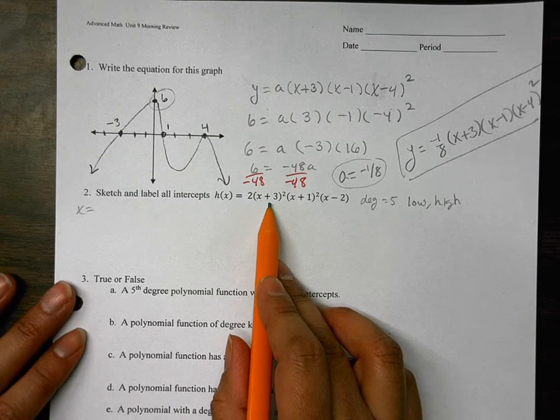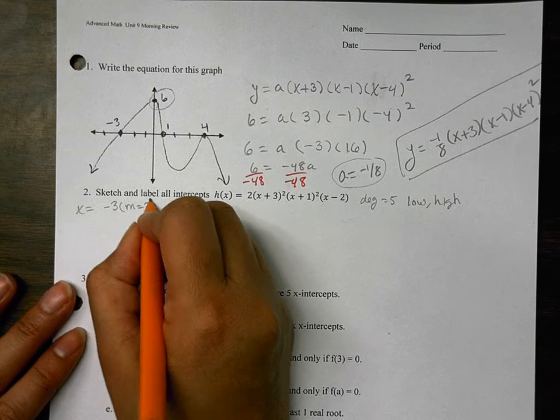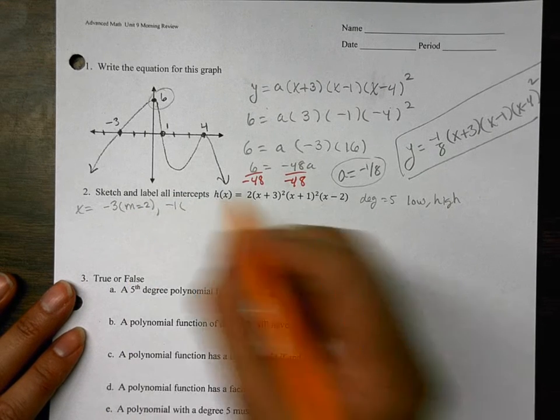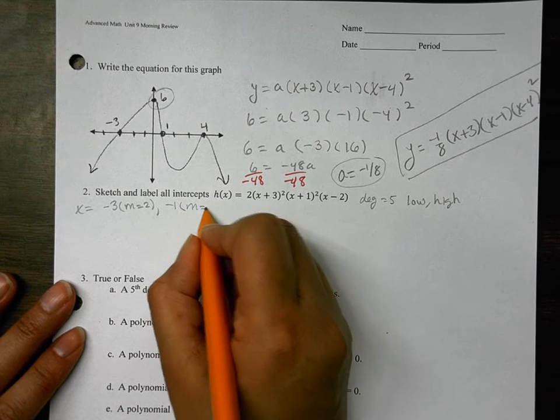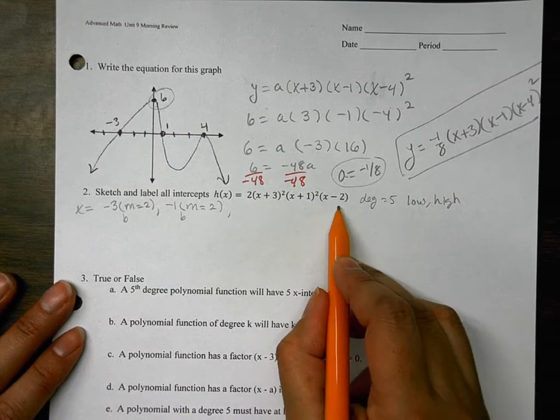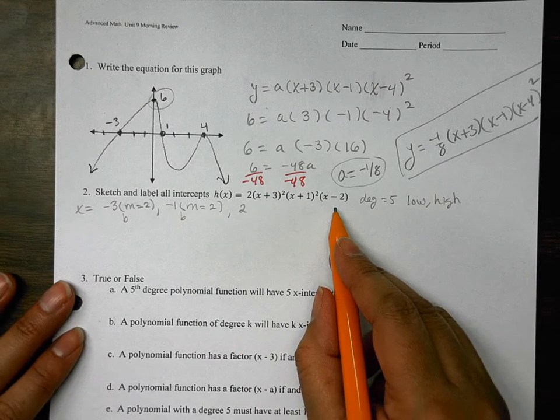What's this one here? Negative 3 with the multiplicity of 2. This one here, also a multiplicity of 2. What does that mean about those two? They're bounces. And then the last one is 2, and is that a multiplicity of 1 or 2?